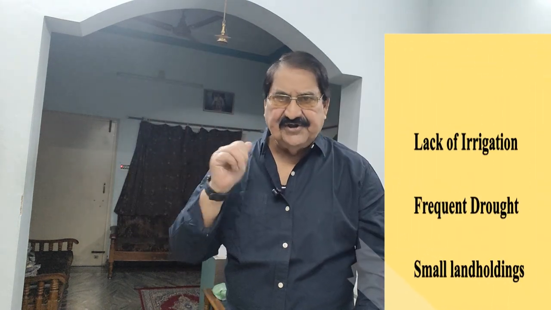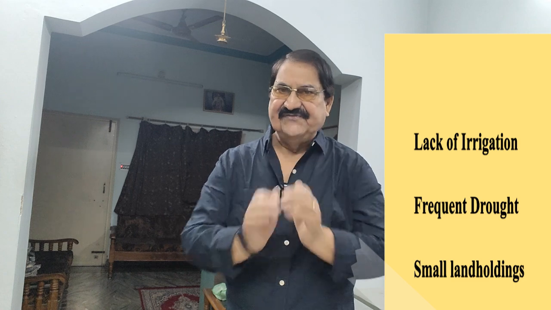What is their source of livelihood? Mostly they depend upon agriculture. The landless laborers work as agricultural labor. Earning options from agriculture are not adequate for their survival throughout the year, because the productivity in agriculture is very, very low. This poor productivity in agriculture is due to lack of irrigation facilities, frequent drought, and small land holdings.